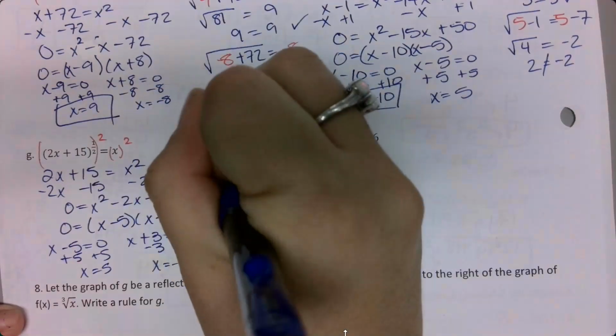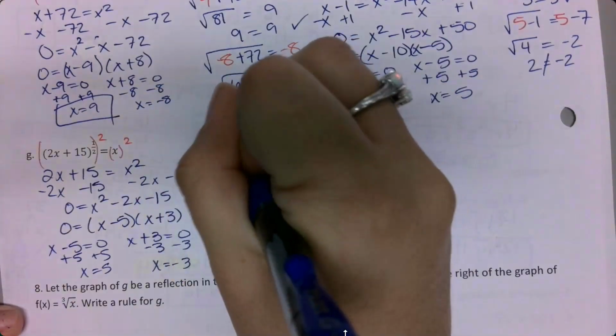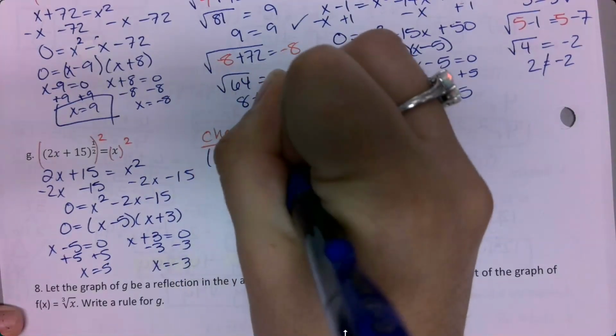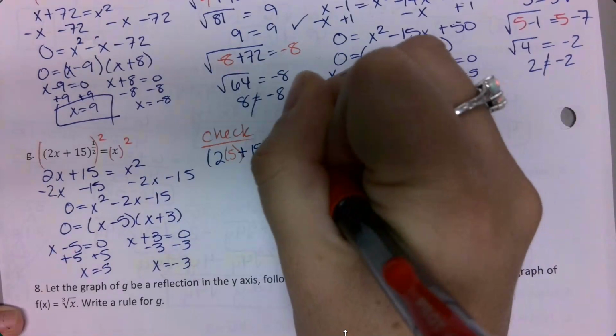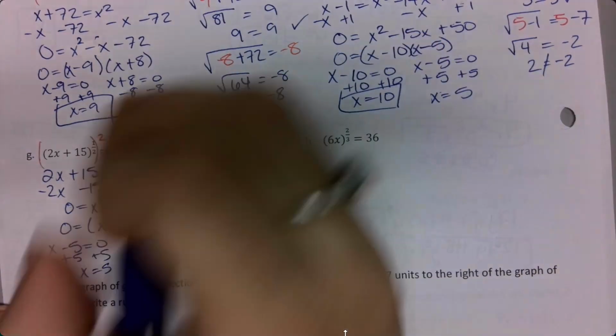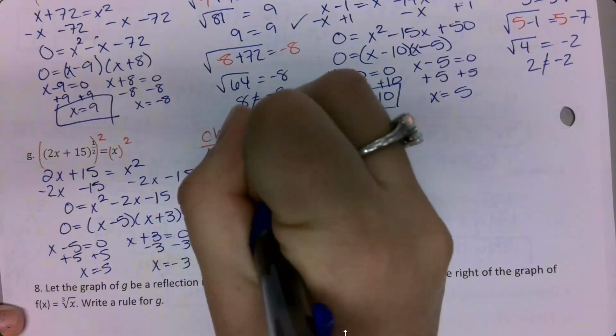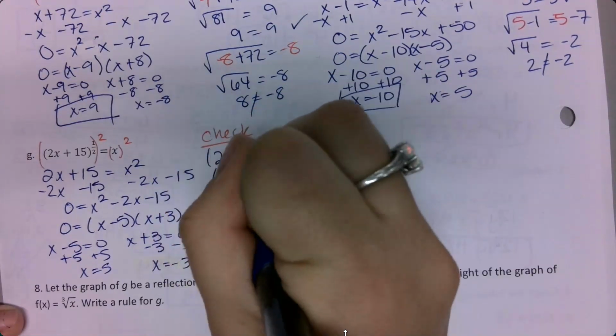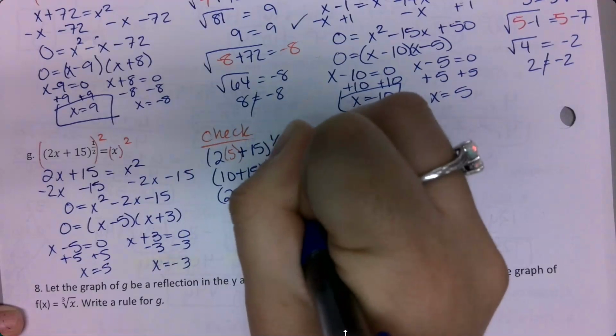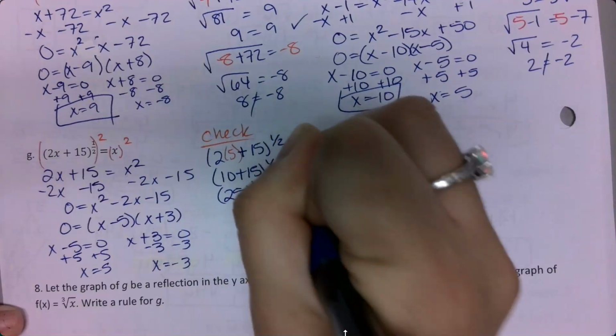So on the first one, I'm going to plug in 5 first. 2 times 5 to the 1/2 power should equal 5. So 2 times 5 is going to give me 10. 10 plus 15 is 25. 25 to the 1/2 power is 5. That one works.